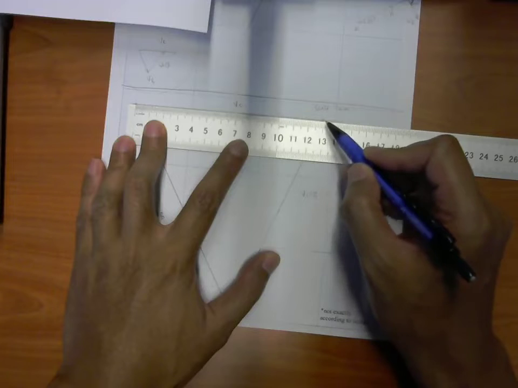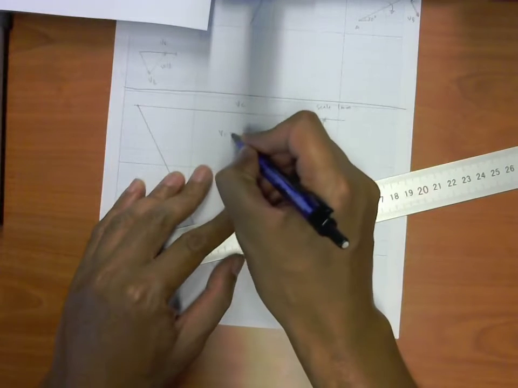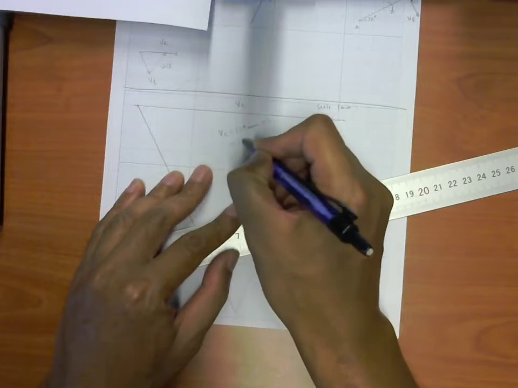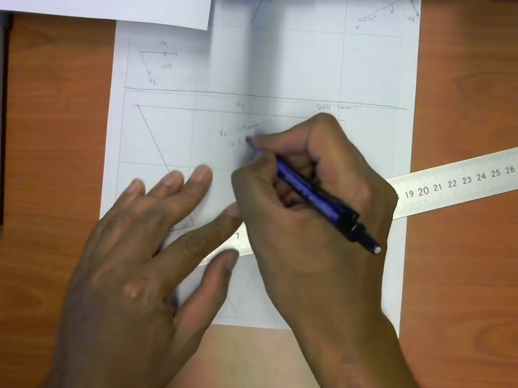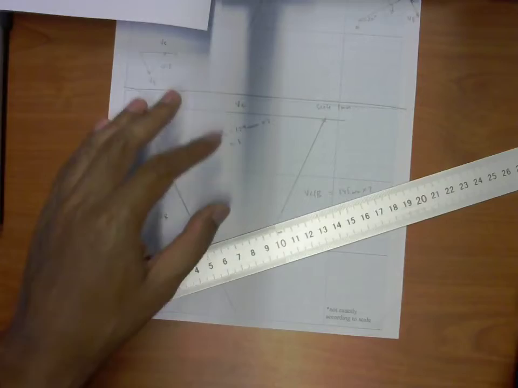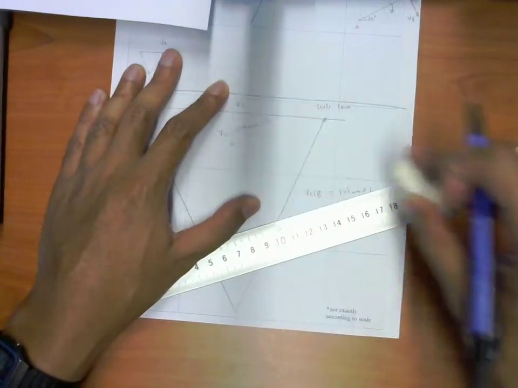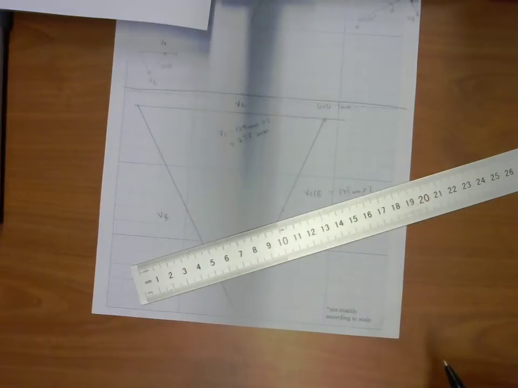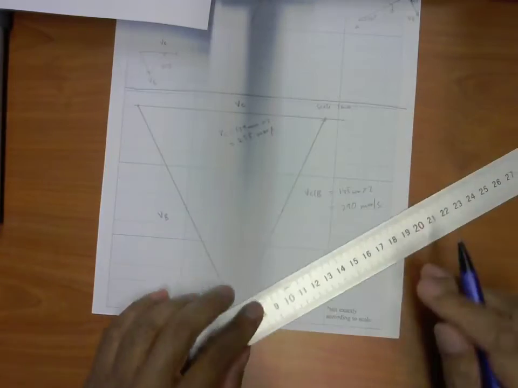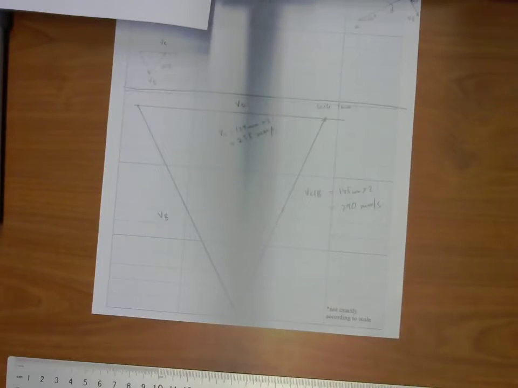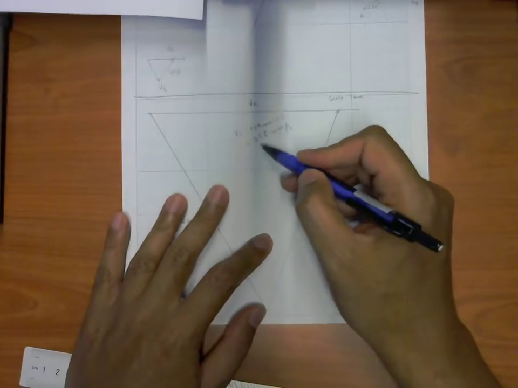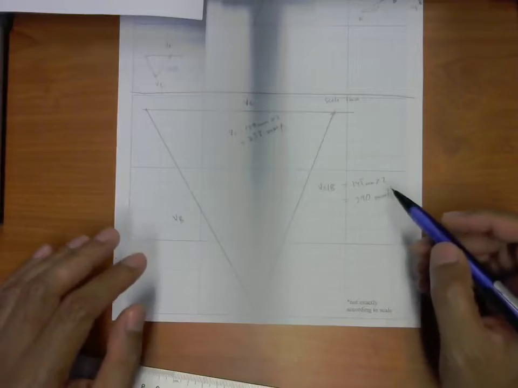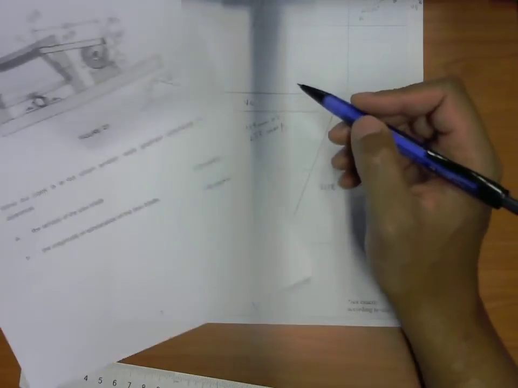This is about 129. So VC equals to 129 millimeter times 2, which is 258 millimeter per second. Okay, so we have already the value. VC equals to 258 millimeter per second and VCB equals to 290 millimeter per second. So we have answered the first part.